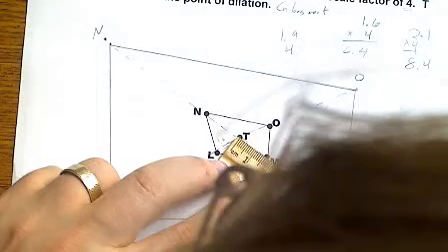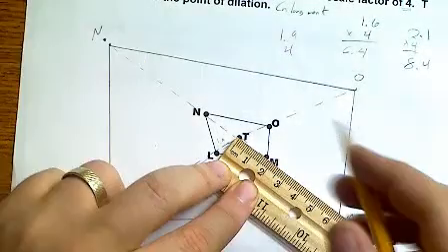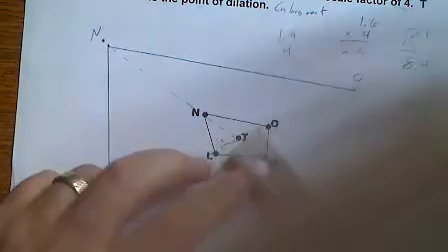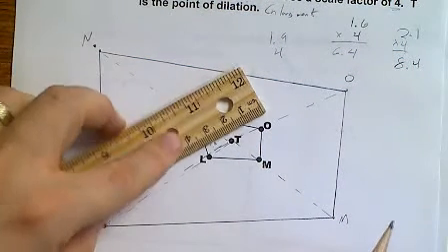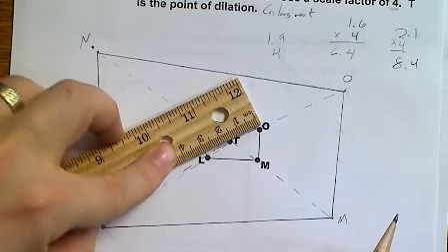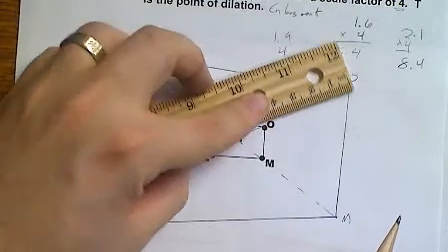This is 1.6, that should be 6.4. 1.6, so we're looking for 6.4.